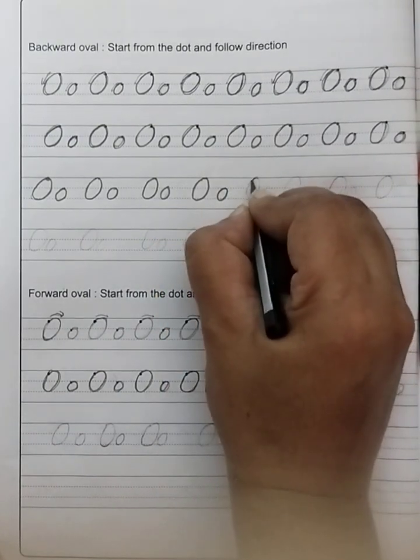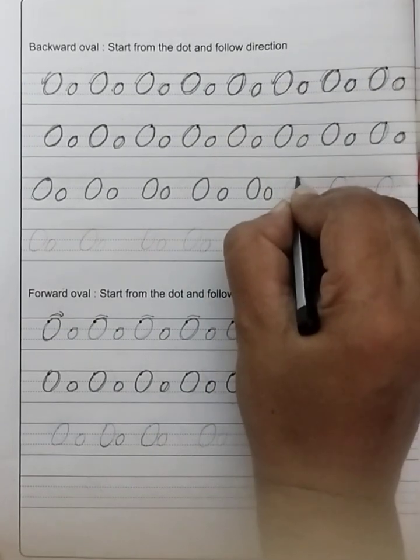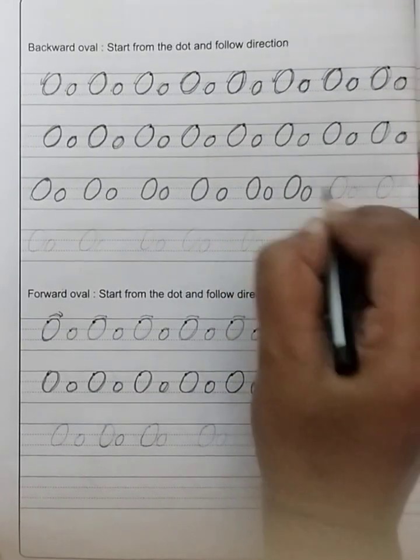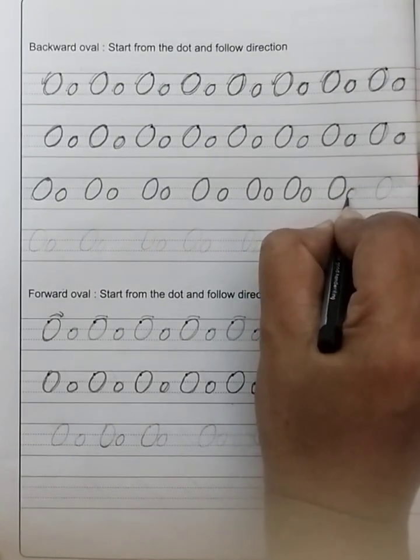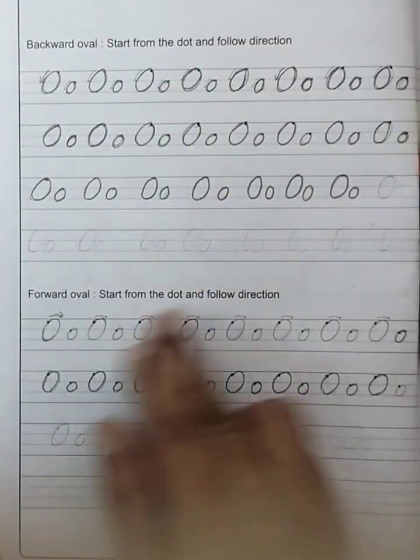So parents, please guide your children to draw these basic patterns before we practice the cursive letters. Okay, like this.